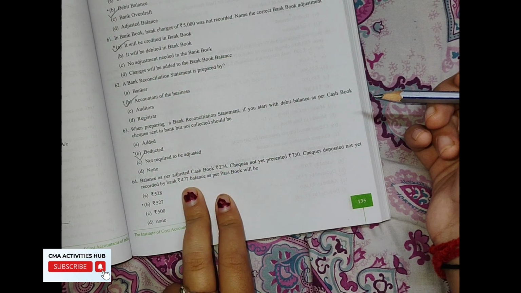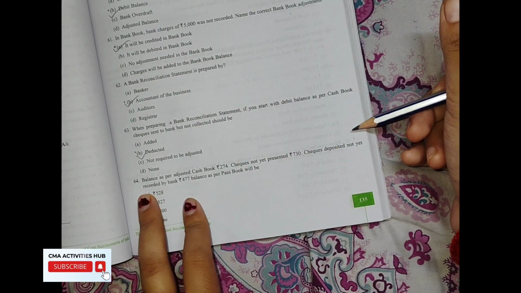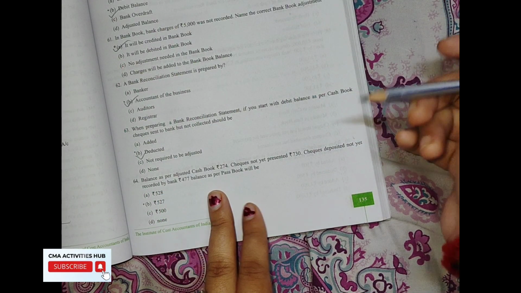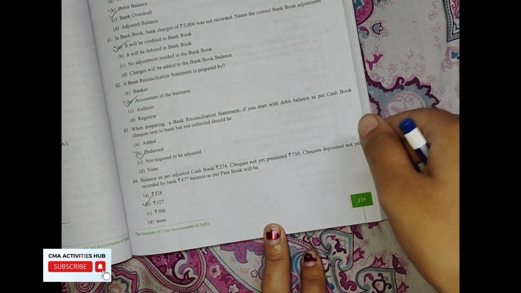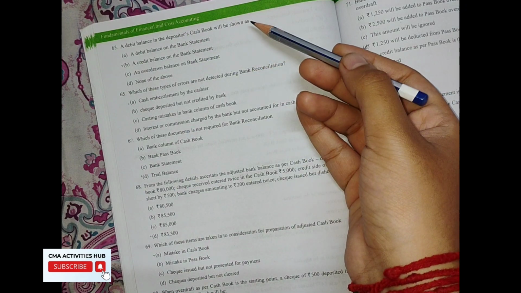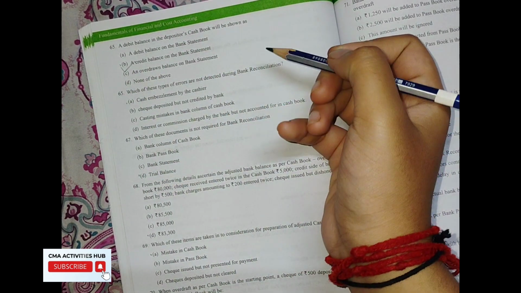Check deposited not yet recorded by bank rupees 477. Balance as per passbook will be rupees 527. A debit balance in the depositor's cash book will be shown as a credit balance on the bank statement.